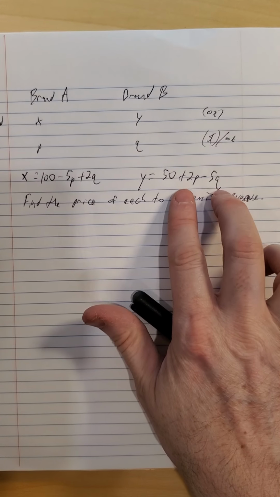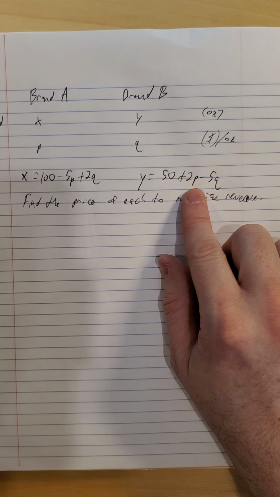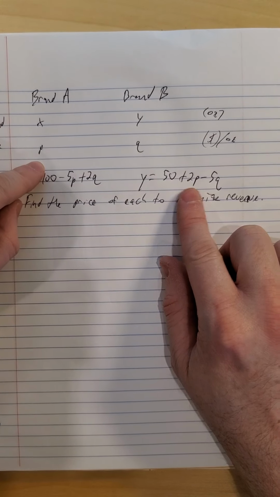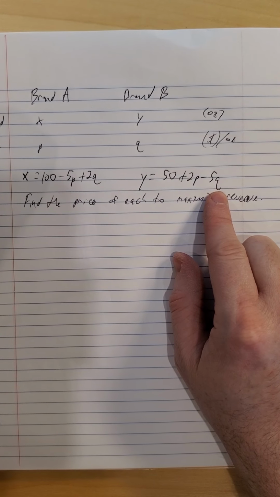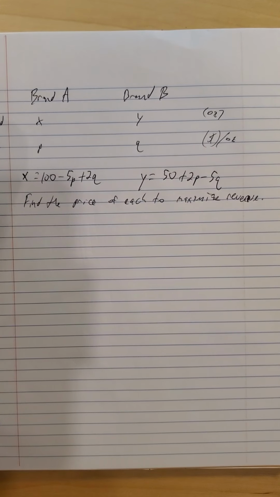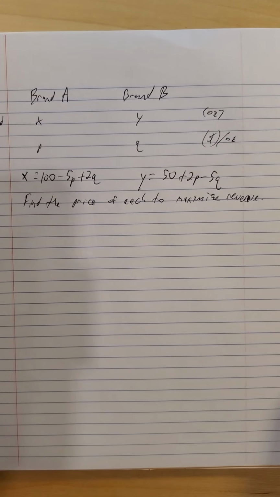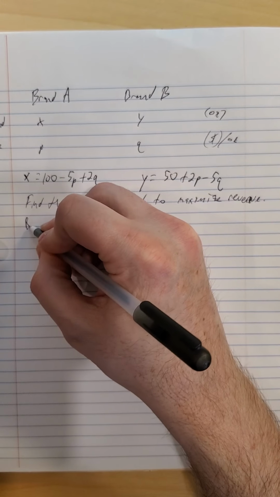And notice we have the signs flipped on the other guy. So as price for brand A increases, demand for brand B will increase. Price for brand B increases, demand for brand B decreases. So we're looking to price this out. So we'll look at our revenue function.